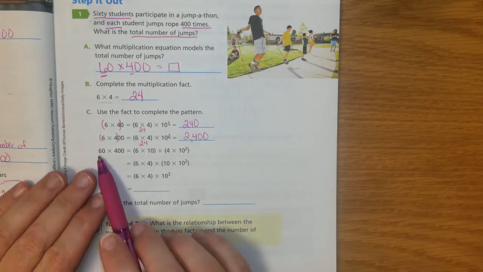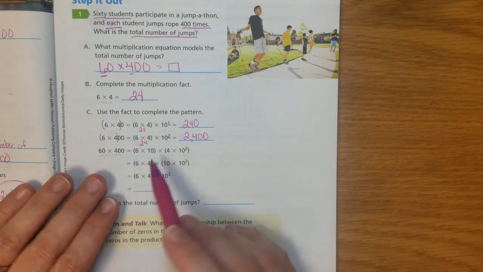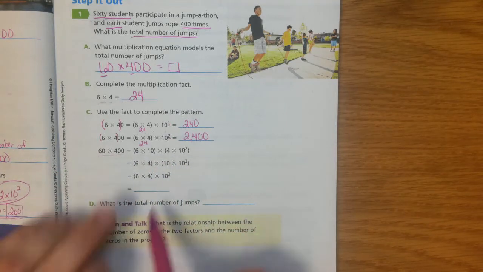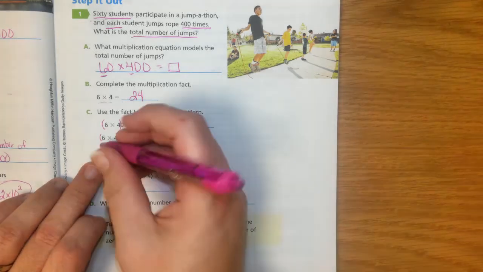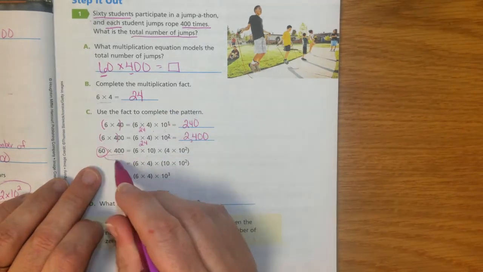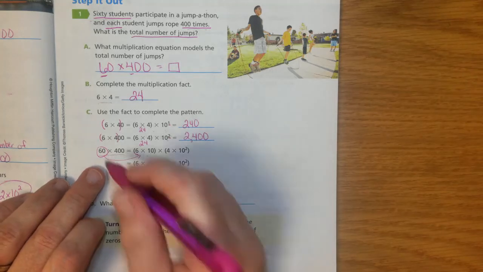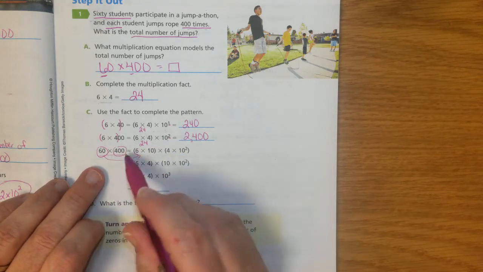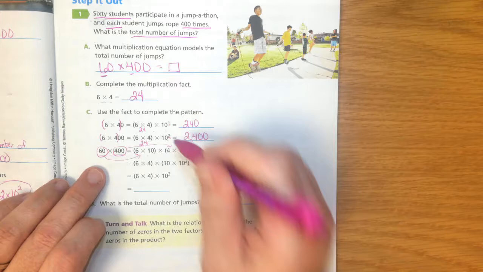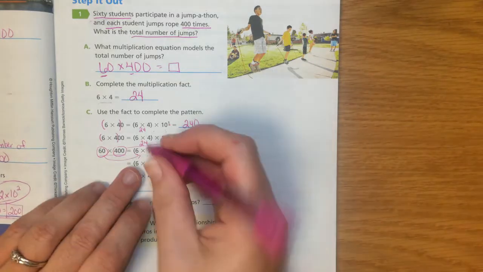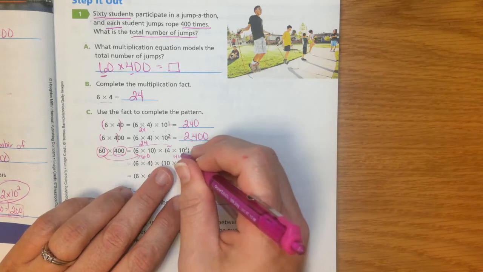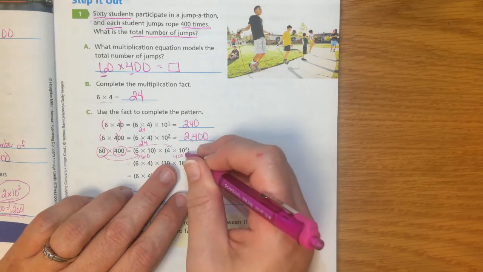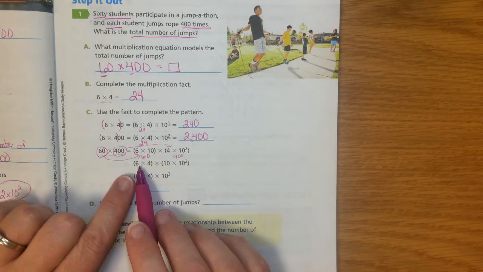So now I need to take my 60 times 400 and break it down to something manageable. I know 60 is the same as 6 times 10, and 400 is the same as 4 times the second power of 10, two zeros at the end.